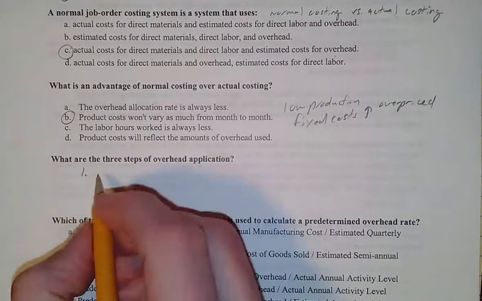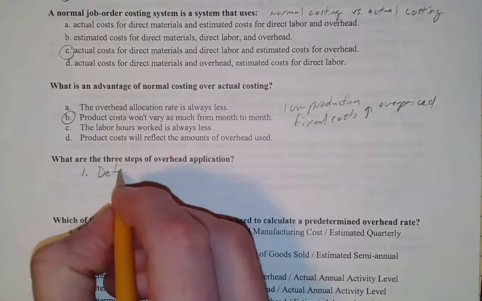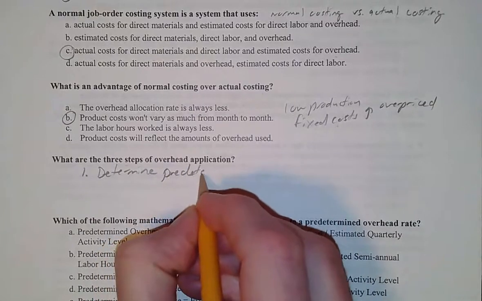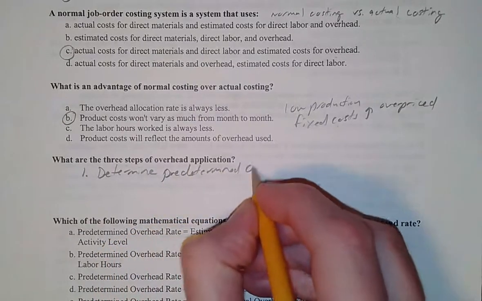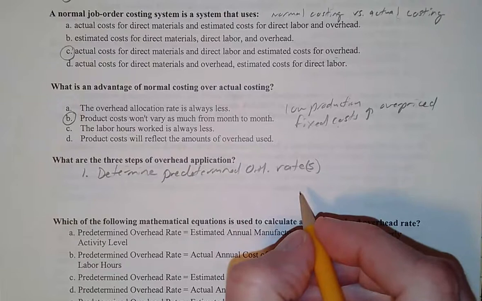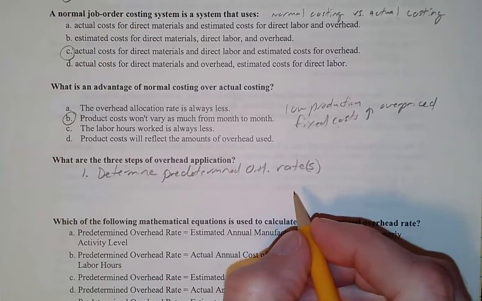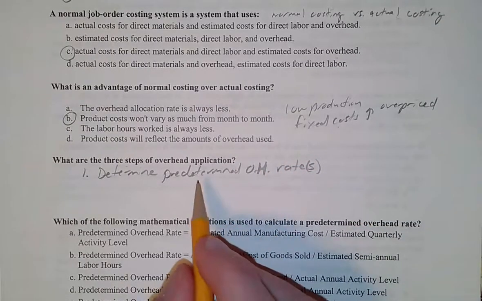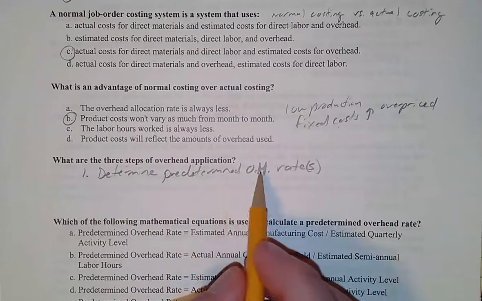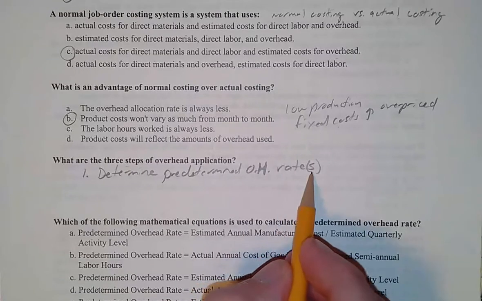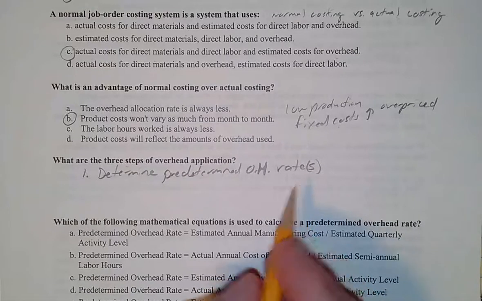What are the 3 steps of overhead application? Step 1 is to determine predetermined overhead rate or rates. Okay? That is the first step. And this says OH right here. Overhead. So determine predetermined overhead rate, as in a single plant-wide rate, or rates if we are using departmental rates that have different cost drivers.